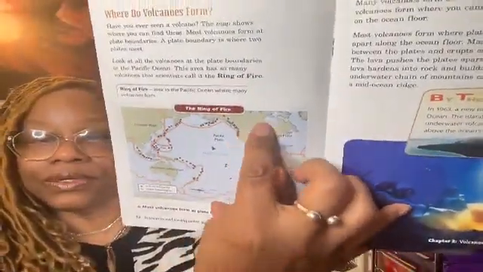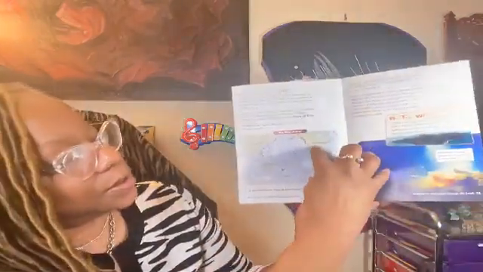Make connections. Are there any volcanoes where you live? Look at the map on page 12 to find out. Where is the volcano closest to you? Page 12. Well, we're in North America. So where are the ones closest to us? That looks like north, south, east, and west. That looks kind of like California, right? I'm just saying.